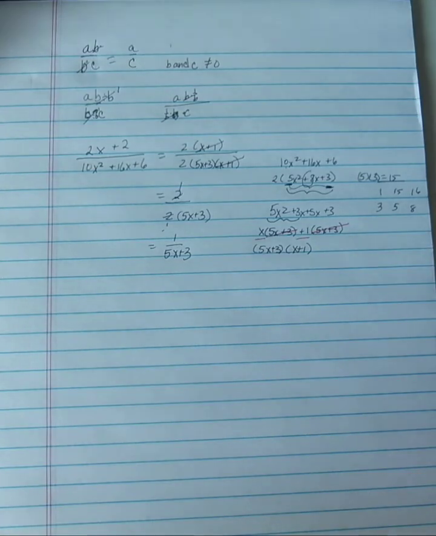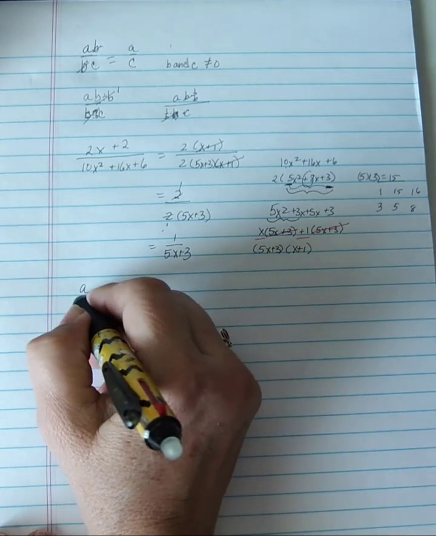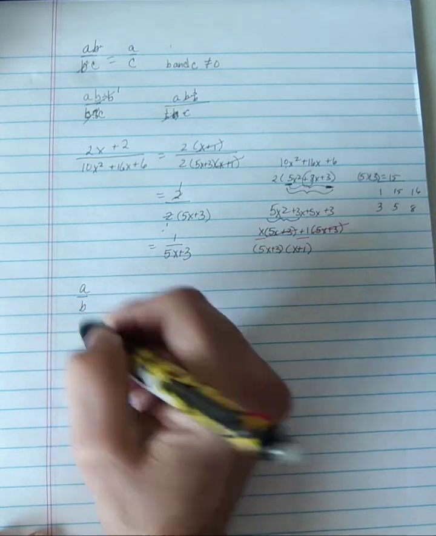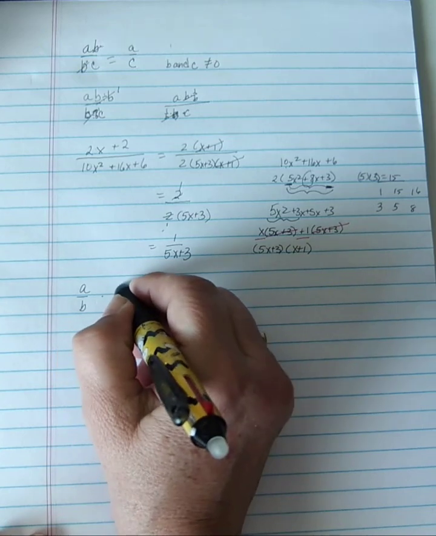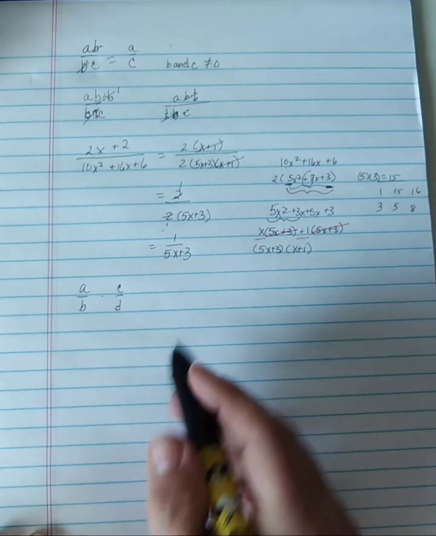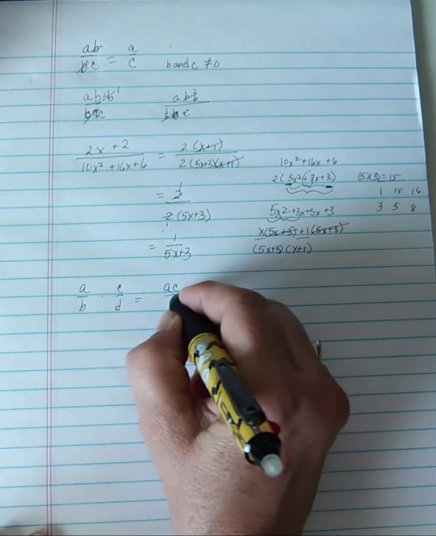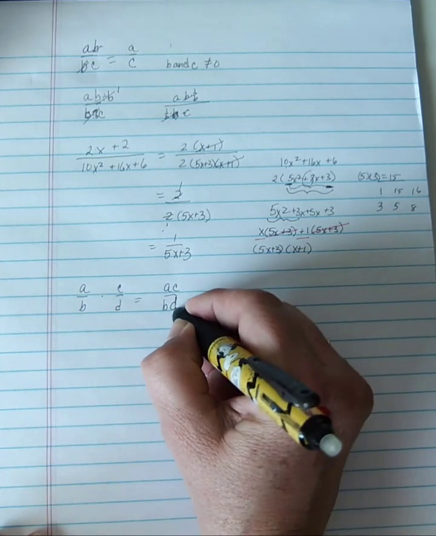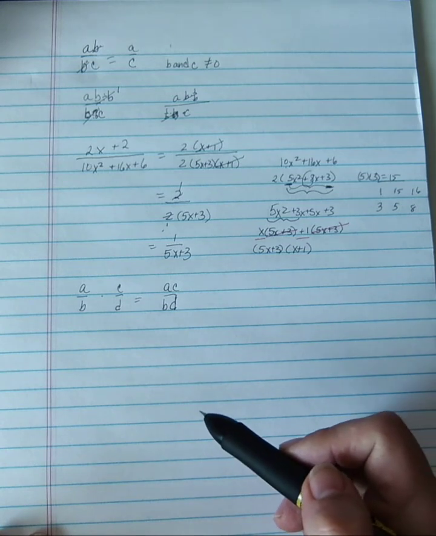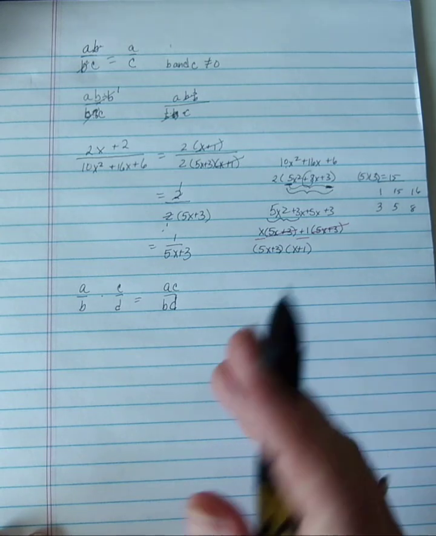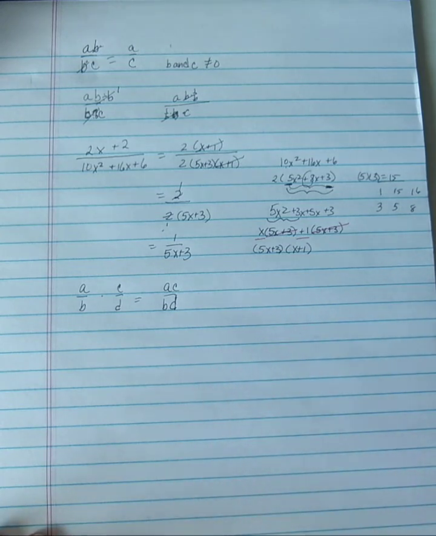So something that we do when we have rational expressions, just like with fractions, if I have a over b and I've put those in lowest terms and c over d in lowest terms, I then can just multiply a times c and b times d, just like we do with fractions when we multiply them. And the same will be true when we divide.